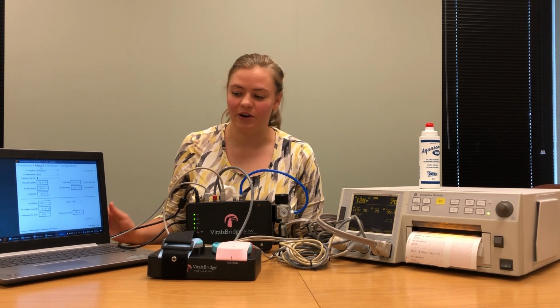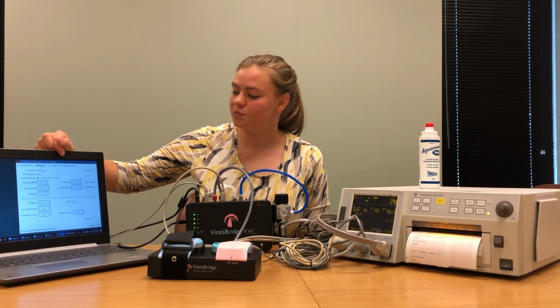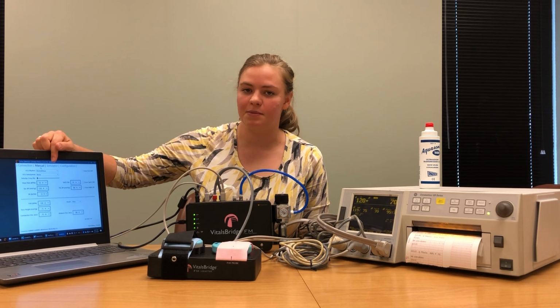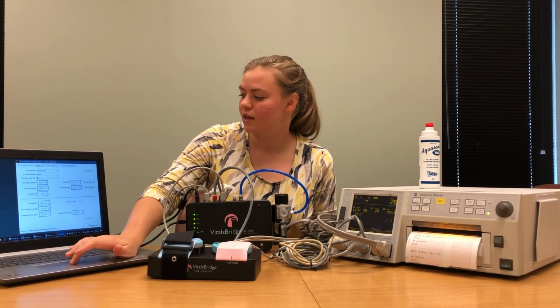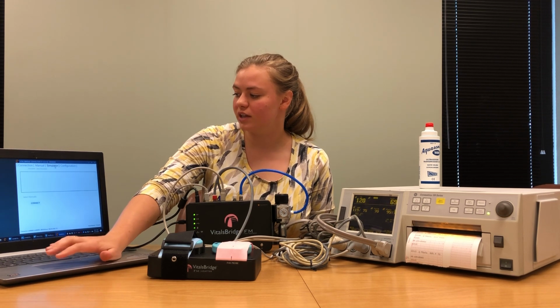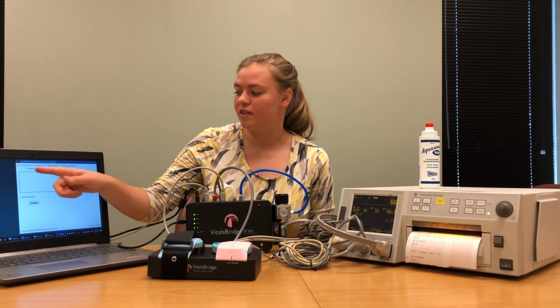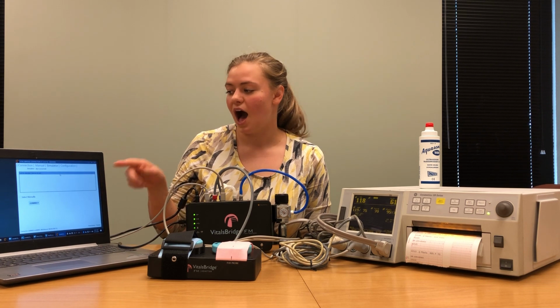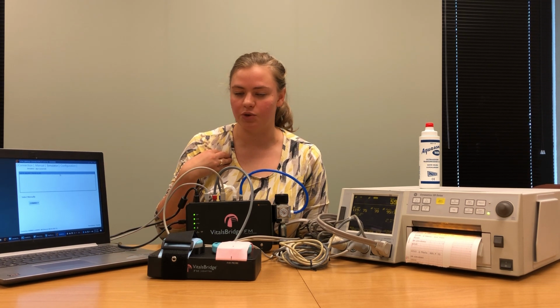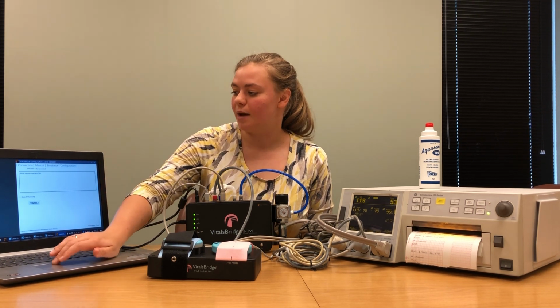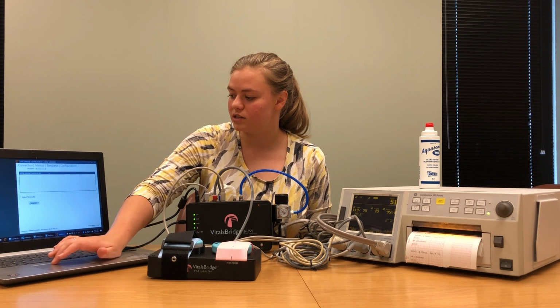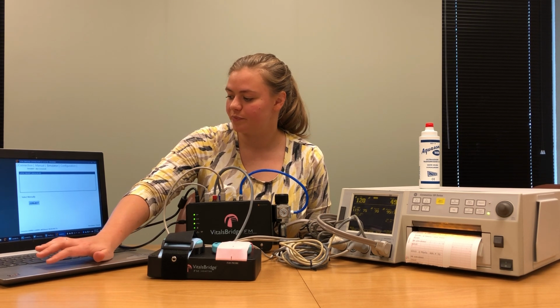The last thing I'm going to show you how to do today is connect your VitalsBridge to a simulator. In your VitalsBridge connector software, navigate to the Simulation tab. Any simulators you currently have running will appear in this black box. I currently have a virtual simulation running on my laptop. I'm going to select the simulation I want and hit connect.